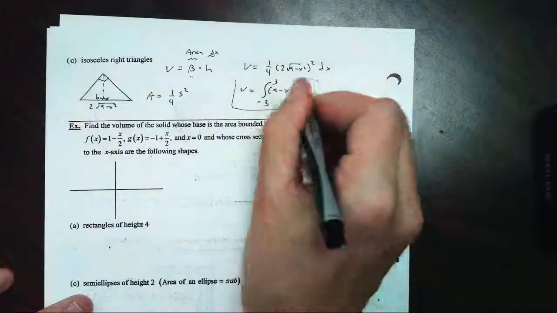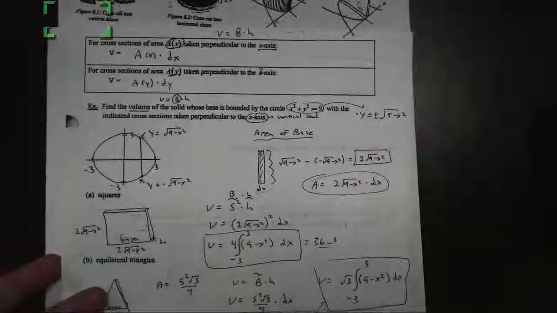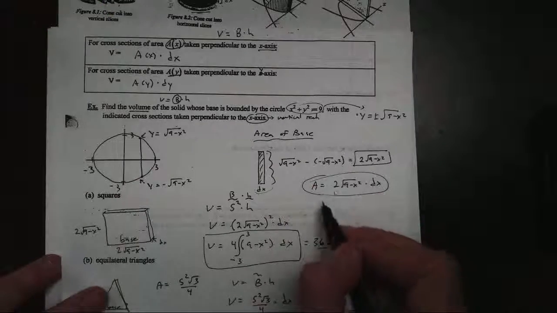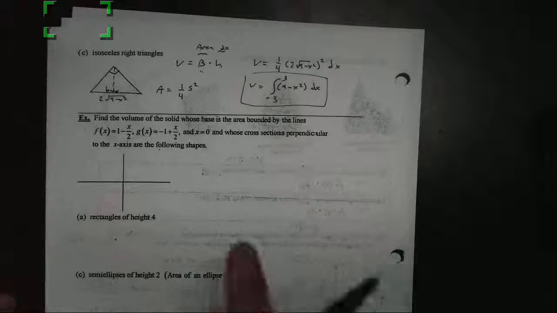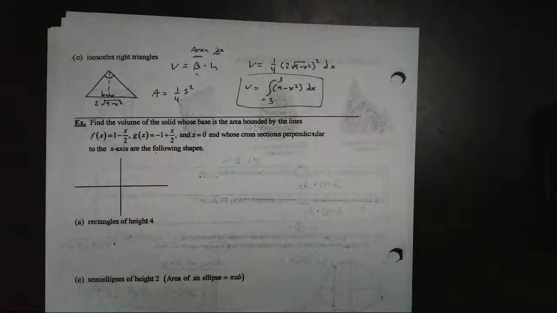Now on the AP test, here's how they're going to ask it. Yesterday we said find the area between two curves. That's here. I would just integrate here. Today it's asking us to find the volume, so we just find the volume formula and use that same base. Very easy to do.